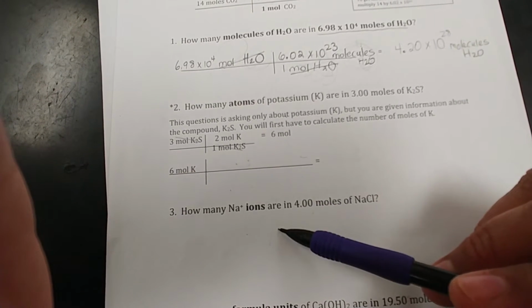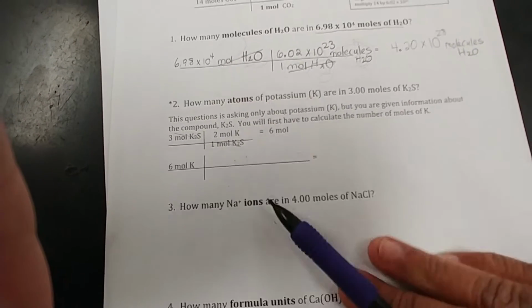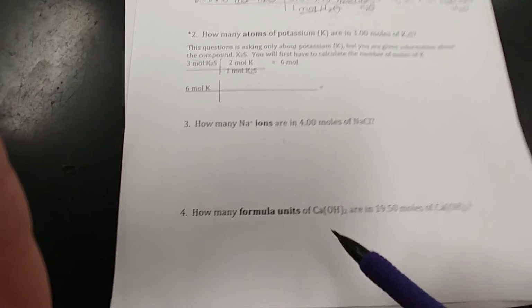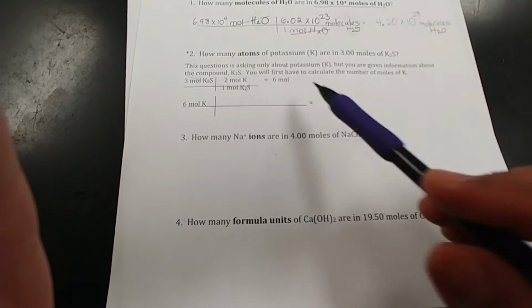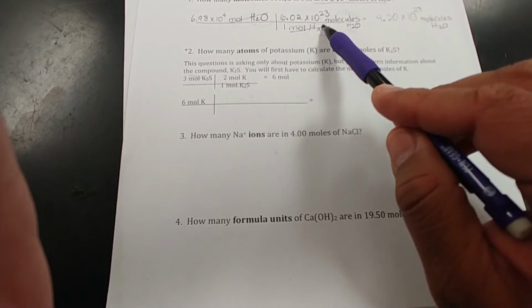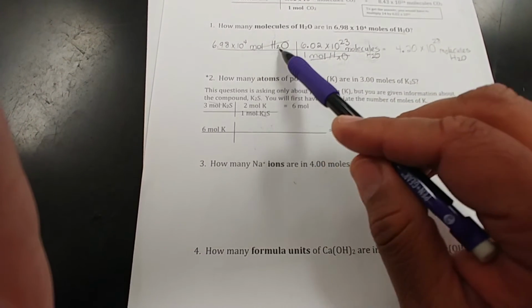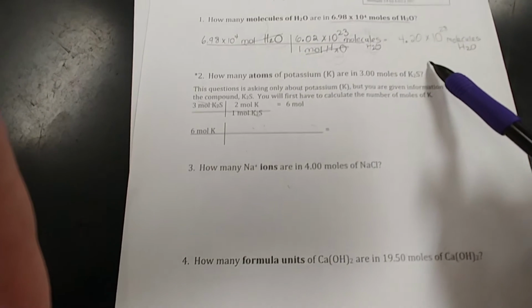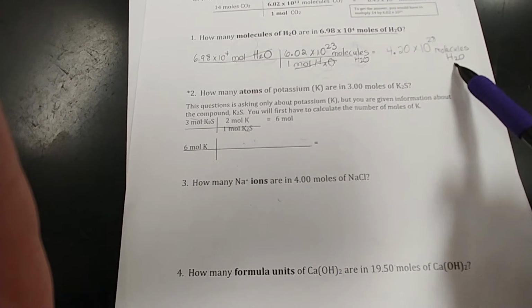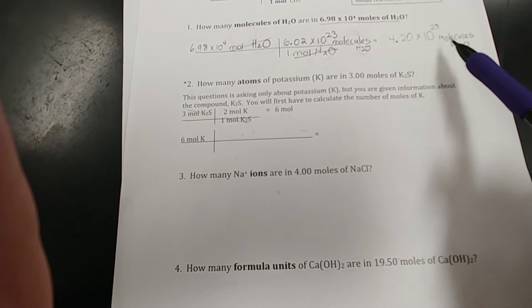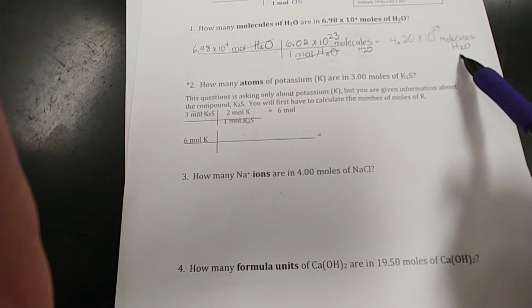This one will have the same thing, 6.02 times 10 to the 23rd over 1. This one will have the same thing. So all you're doing for all of these is multiplying with Avogadro's number. Make sure you show all your work, that you have all your units and your substances, and that when you give the answer, you never put an E, and you always put the unit and the substance.